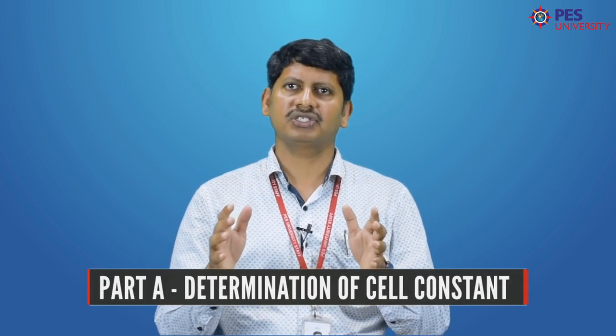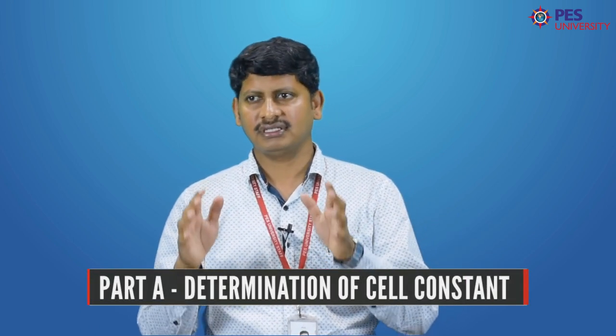As you know, there are 2 parts in this particular experiment. Part A is nothing but determination of cell constant of a given conductivity cell. Actually, the cell constant value is already there on the conductivity cell, you can check it. However, we have prepared 2 differently concentrated solutions, that is 0.1 molar KCl and 0.01 molar KCl solutions. And also we measured observed conductance for 0.1 molar and 0.01 molar KCl solution.